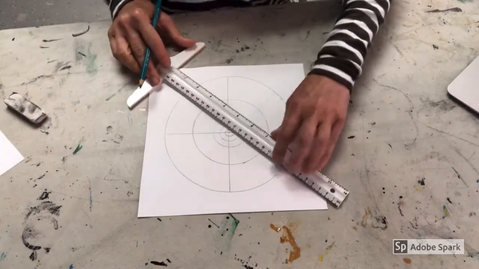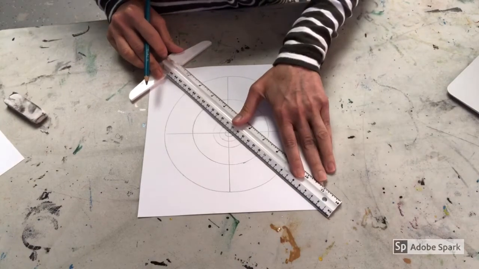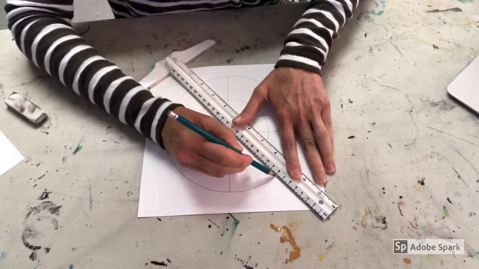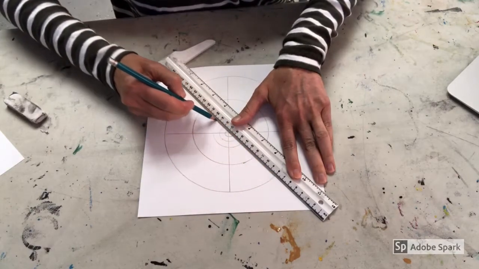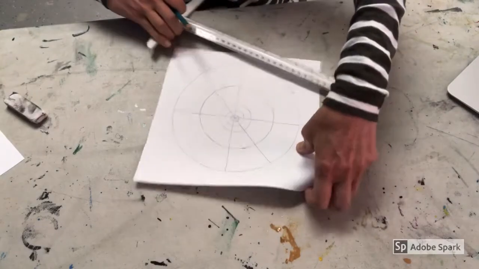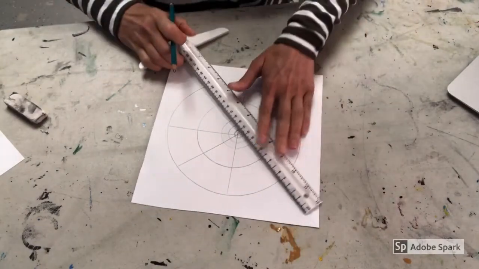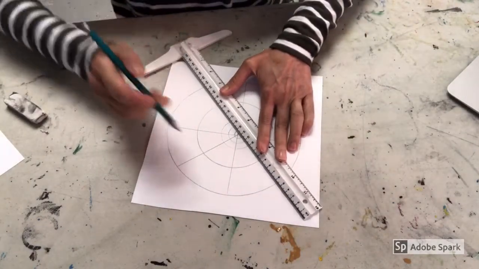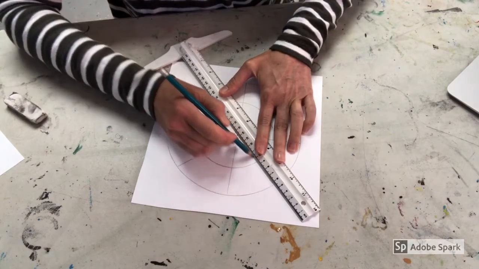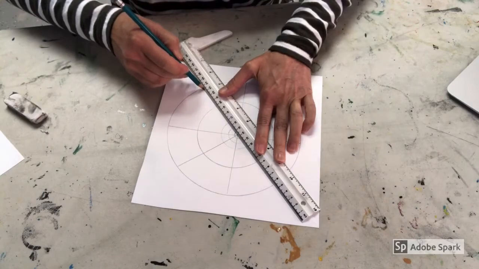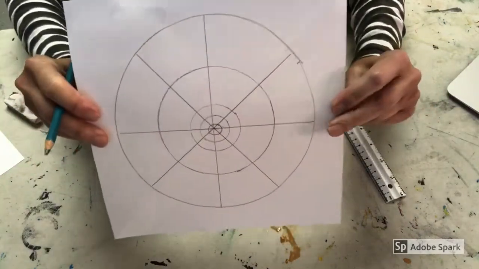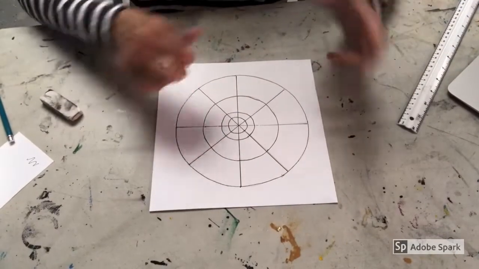So now I'm gonna rotate my ruler and do these diagonal lines through that center dot, going from one edge of the circle to the other. Those of you who like geometry, this is called bisecting your circle. And when you're done, you're gonna have a total of 8 sections or 8 pieces of pie, like so. I switched to Sharpie so you could see everything a little bit better.